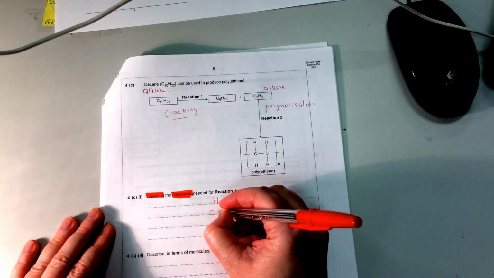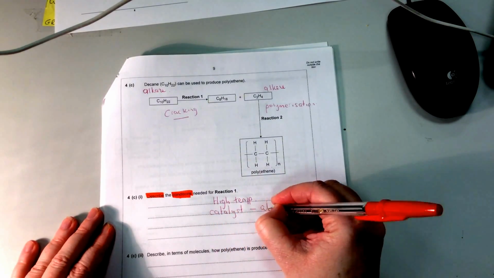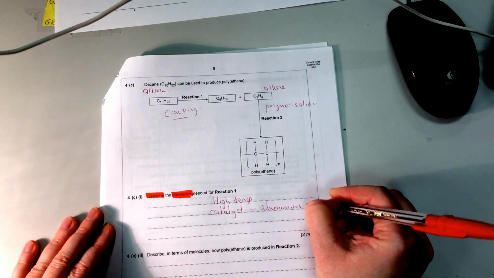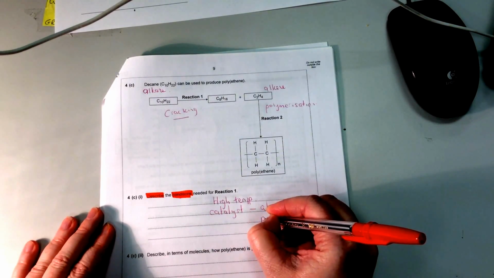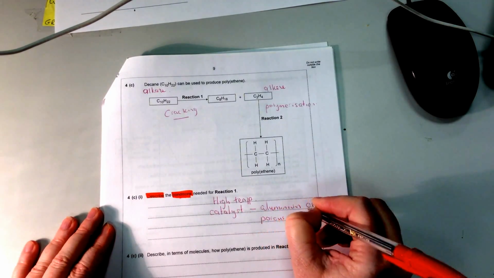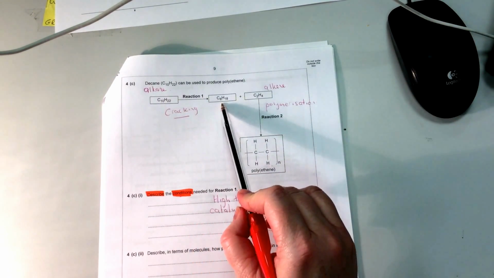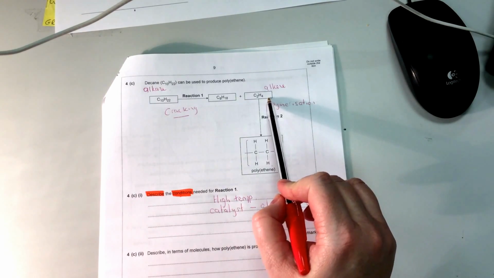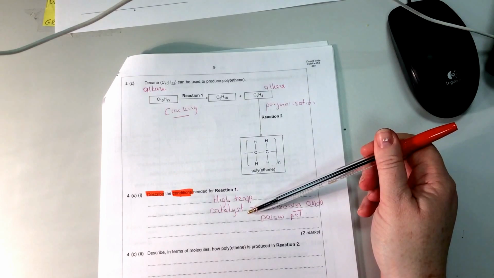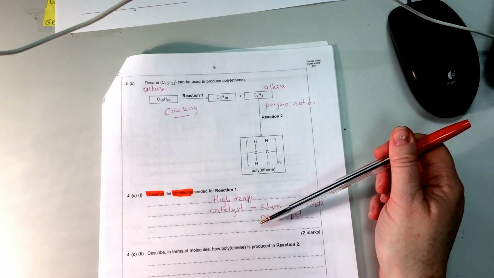You also need a catalyst. Now that's got two names: aluminium oxide. It's also called porous pot. So in order to convert decane into a smaller alkane, and then you get a bonus of a small alkene unit, you're going to need a high temperature and you're going to need a catalyst. Now this is worth 2 marks, and that's what the 2 marks are for, the high temperature and the catalyst.